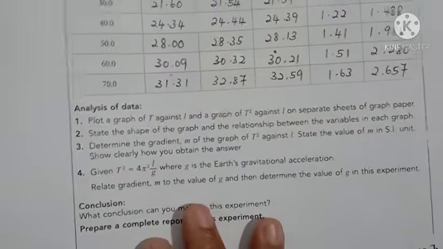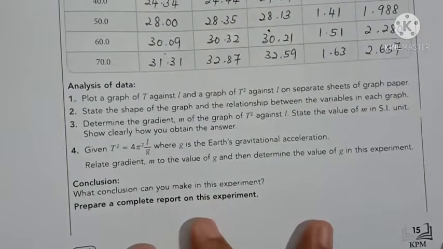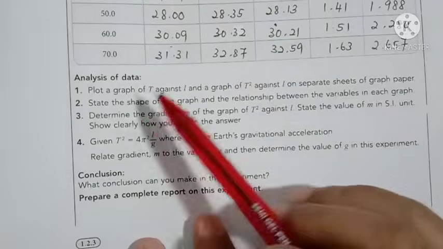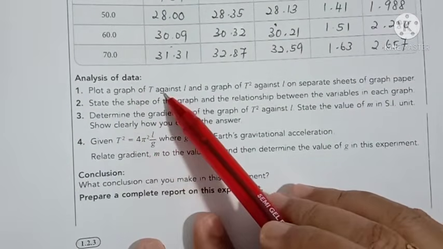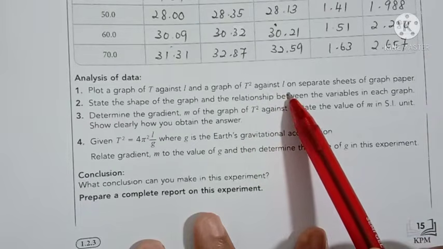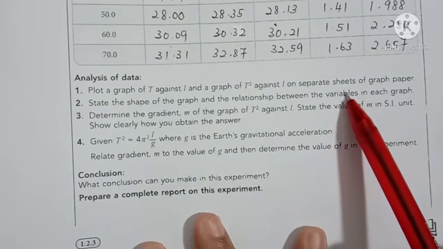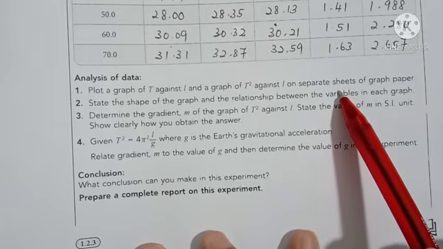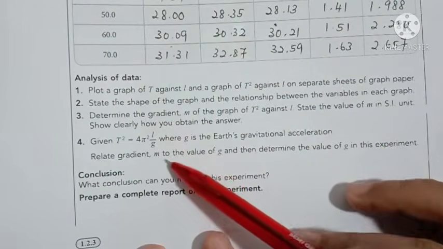Okay, next we have the data. We want to analyze data. To analyze data, you need to plot a graph of T against L and a graph of T squared against L in separate sheets of graph paper. Okay, and then you can answer the rest of the question.